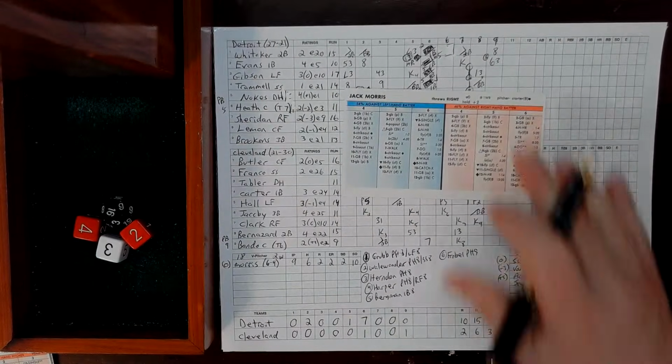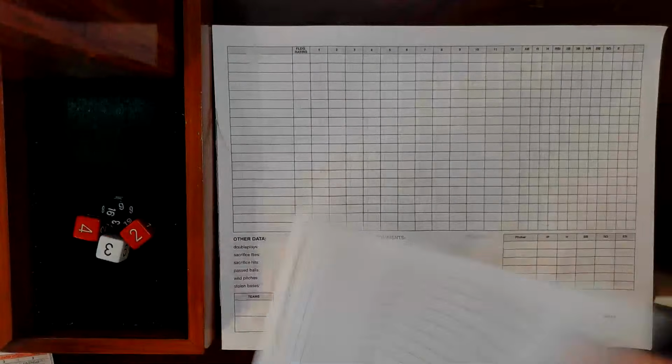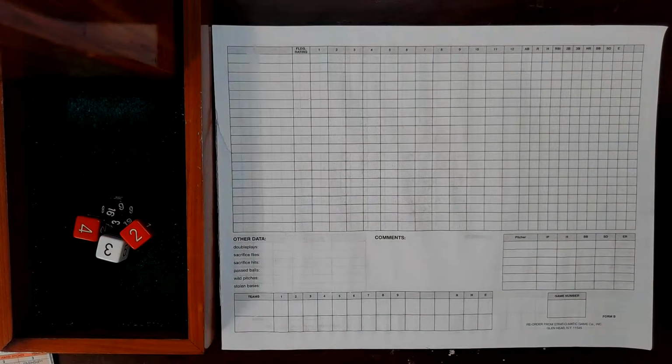Or not his cup of coffee, if we're talking coffee. I don't know. So we will be turning the page literally and figuratively and going to Kansas City and Milwaukee.